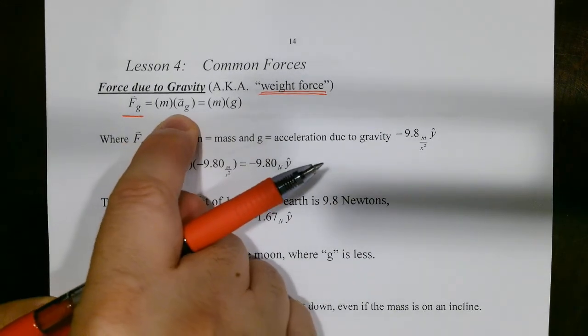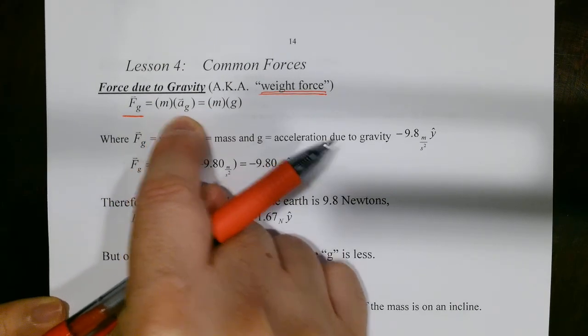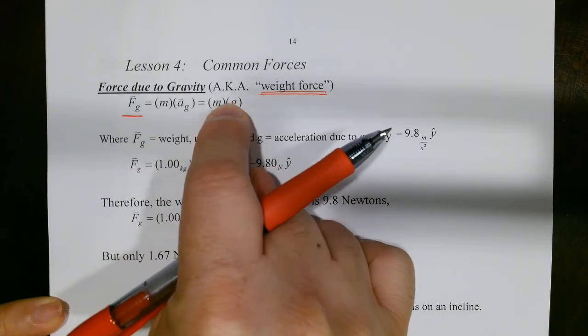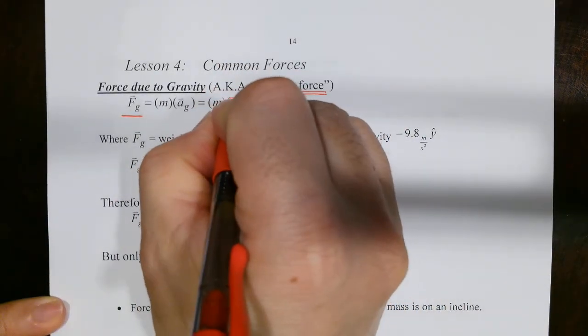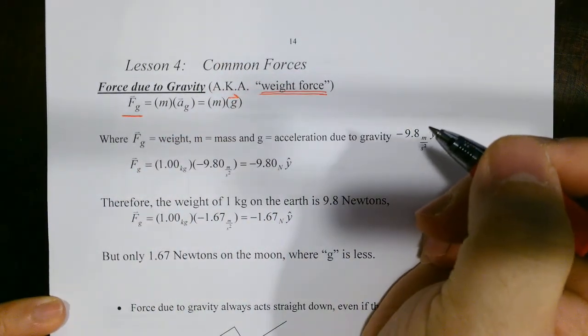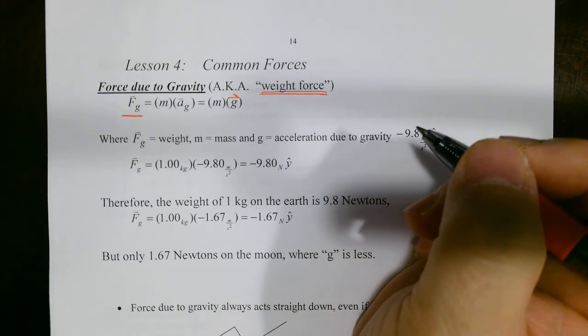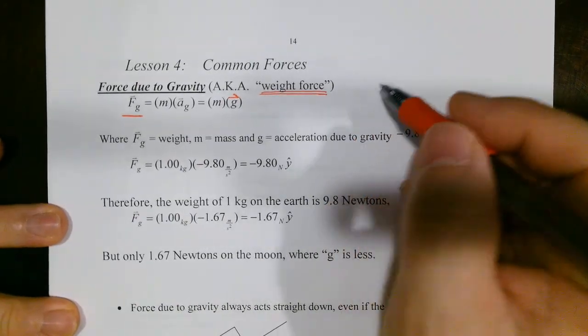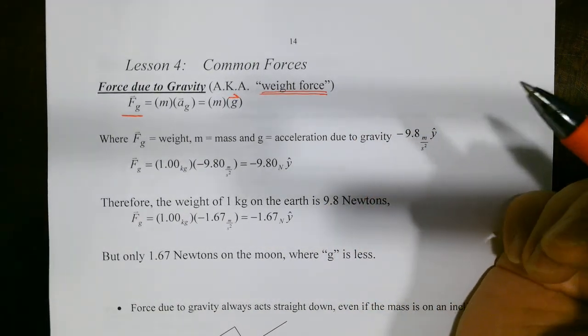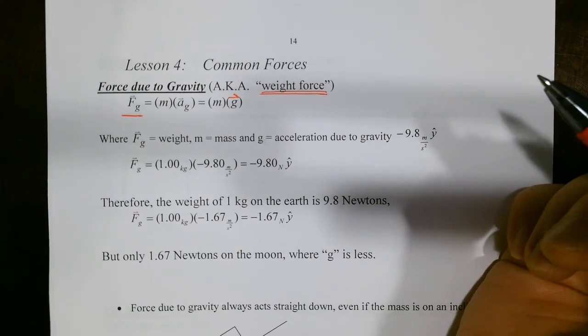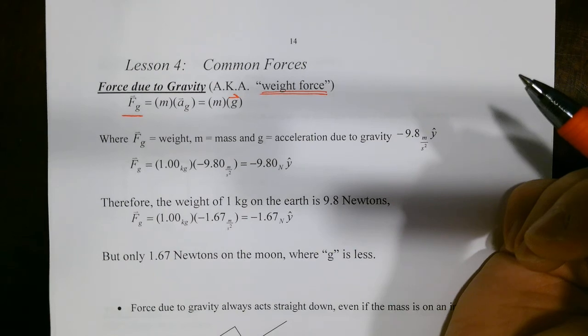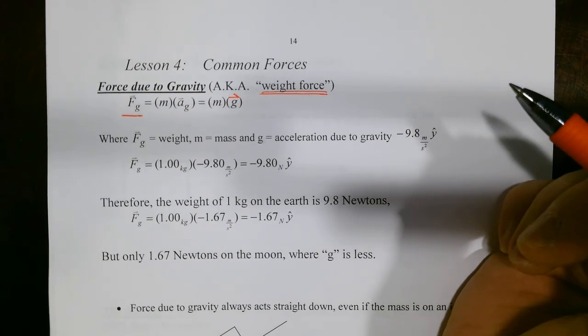So sometimes a sub g can be represented as just g. Now this g has a direction always straight down towards the center of the Earth. So no matter where you are on the surface of the planet, down will be towards the center of the Earth, and up will be perpendicular to the surface of the Earth, straight up towards the sky.